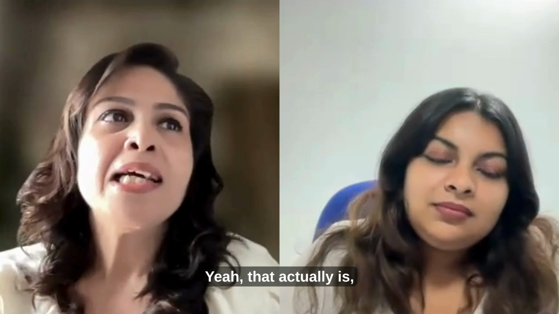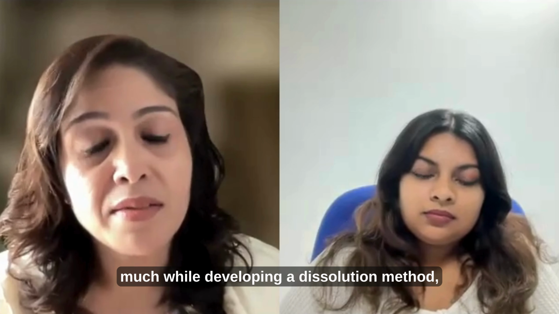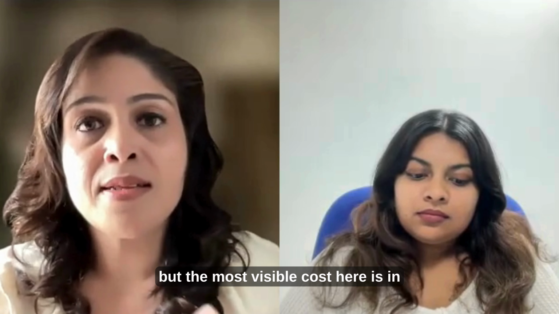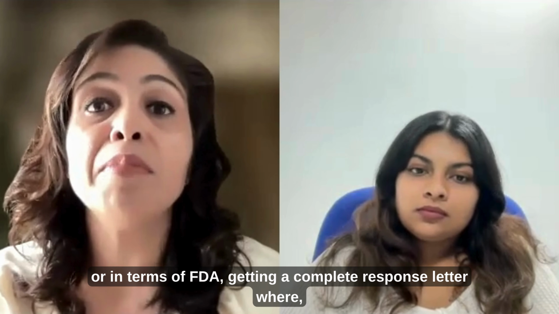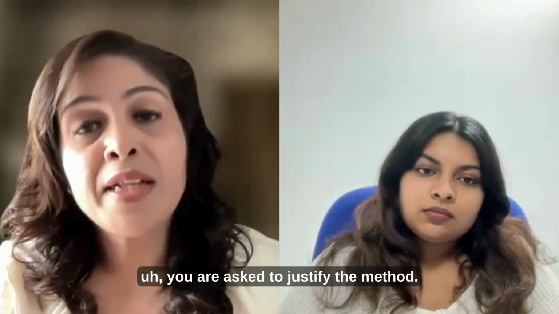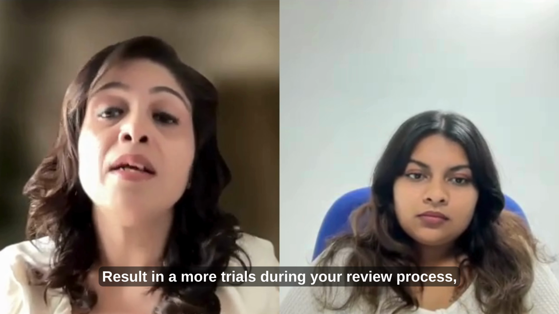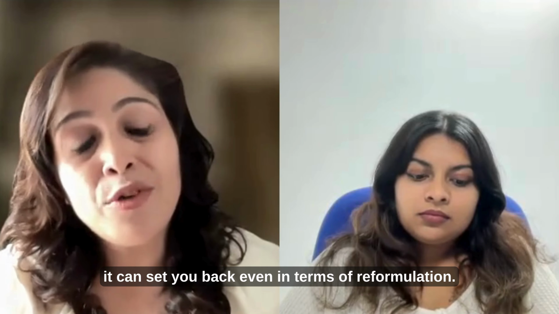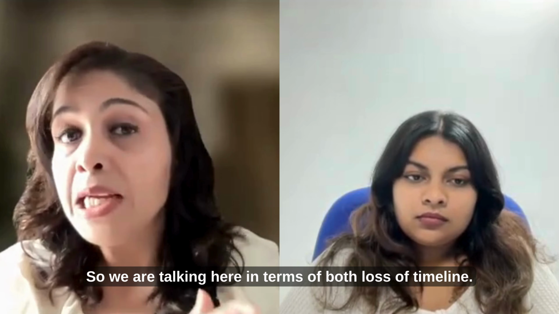Yeah, that actually is something that we do not take into account very much while developing a dissolution method. But the most visible cost here is getting a day 120 deficiency letter, or the FDA issuing a complete response letter, where you are asked to justify the method, and at times it could, at the worst, result in more trials during your review process. It can set you back even in terms of reformulation. So we are talking about a loss of timeline.